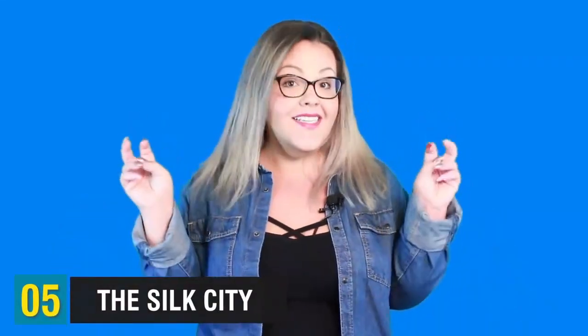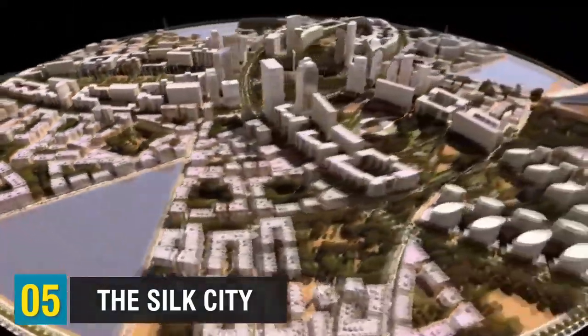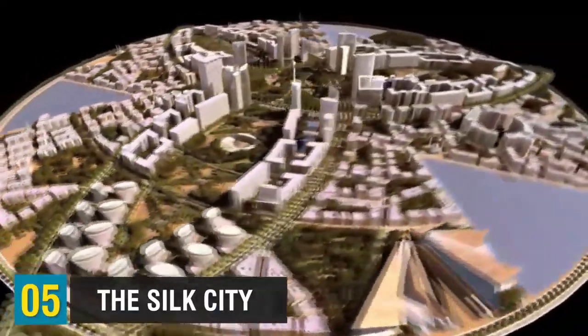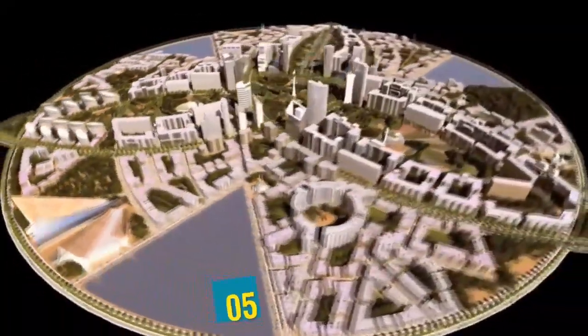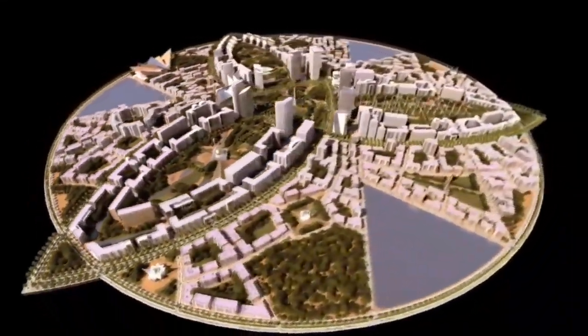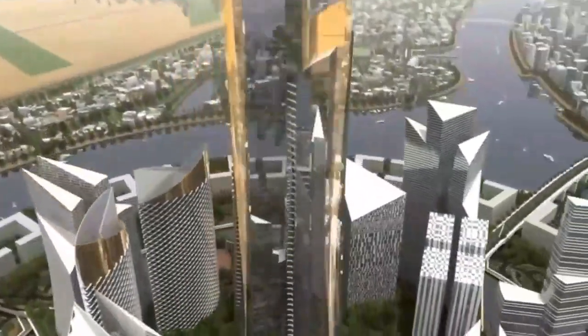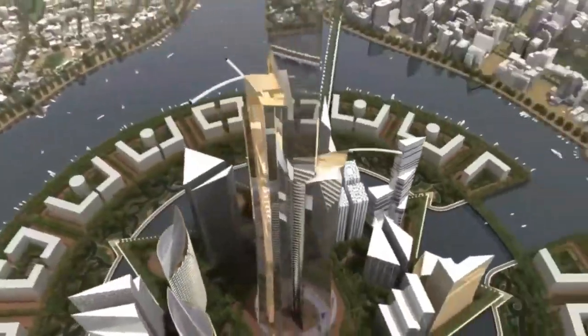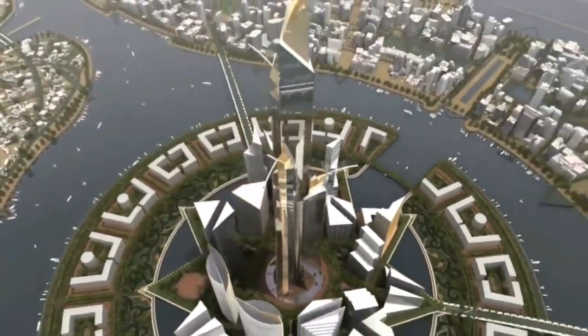Bringing us to fact number 5, where we're actually going to talk about this Silk City. The Medina Al Harir, Arabic for Silk City, is a proposed 250 kilometers squared urban area in the Subiya region of northeastern Kuwait. So apart from a free trade zone and seaport, the Silk City will have an airport, an Olympic stadium, a tower taller than Dubai's Burj Khalifa, and housing for up to 700,000 people.